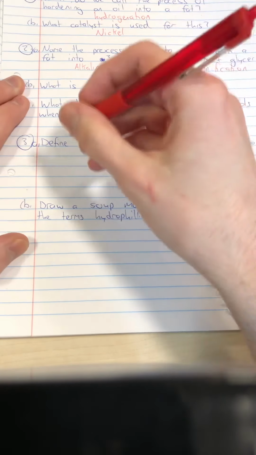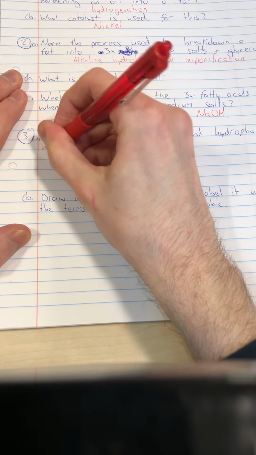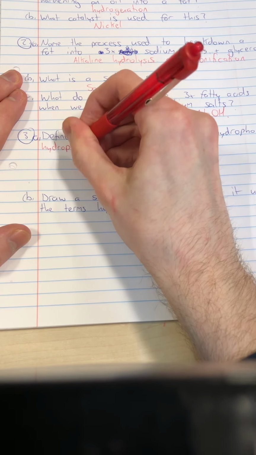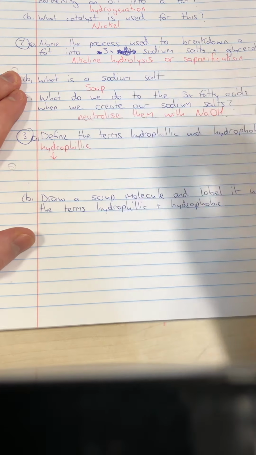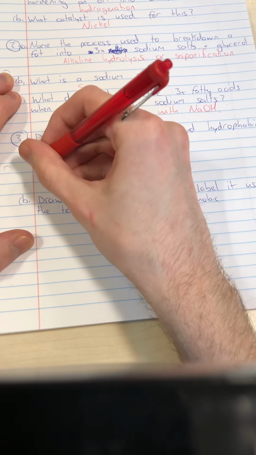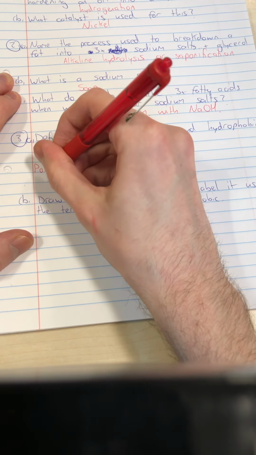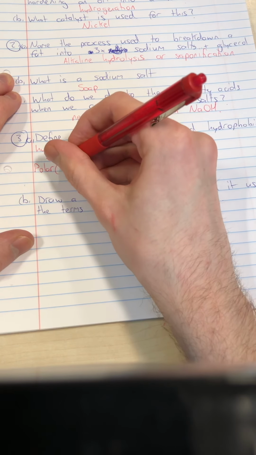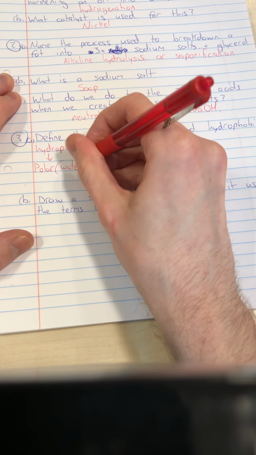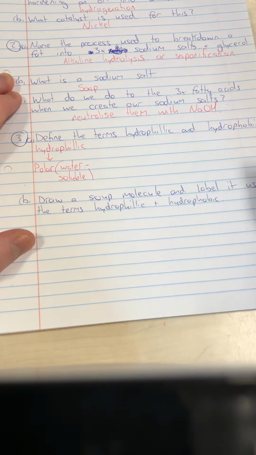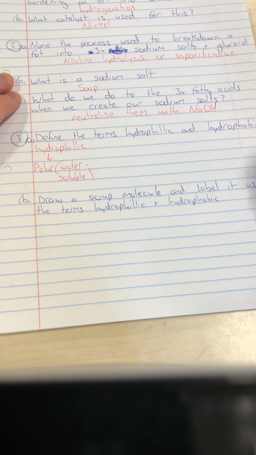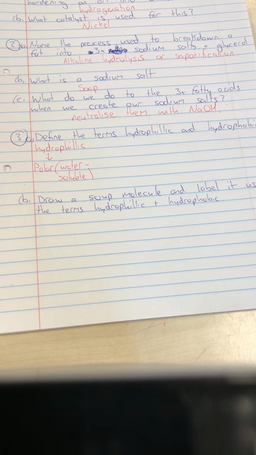Okay, define the terms hydrophilic and hydrophobic. So hydrophilic is polar, and it means it is water soluble. Okay, it dissolves in water. Now, you couldn't just say, oh, it likes water.